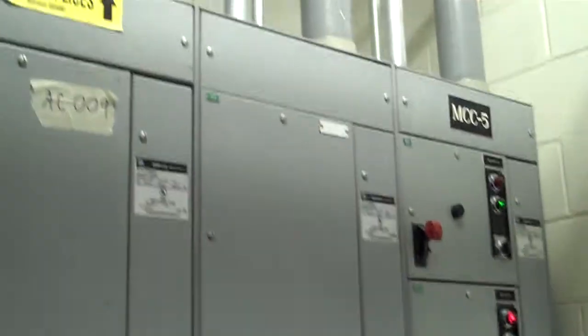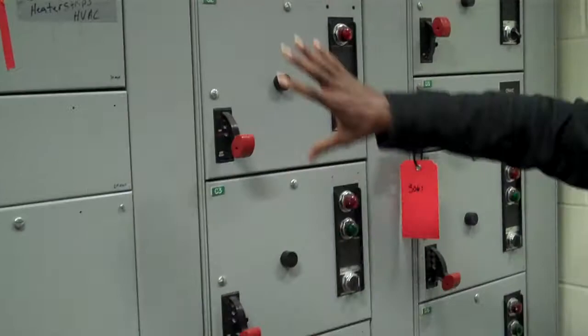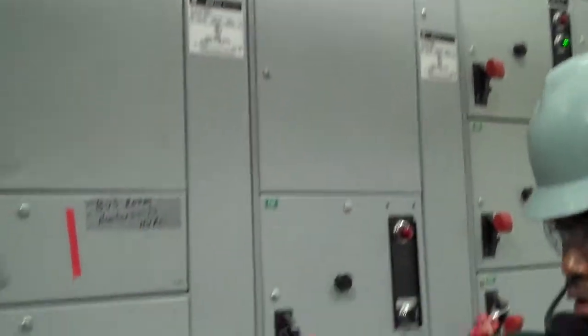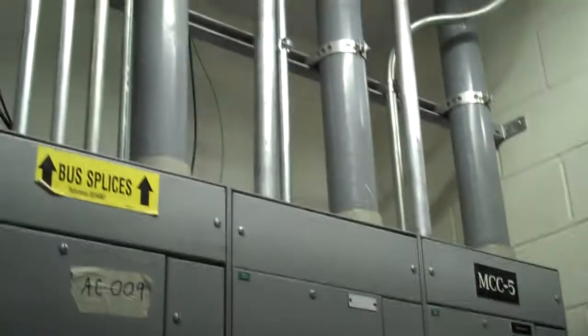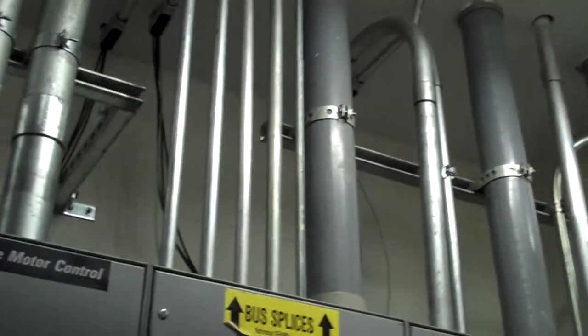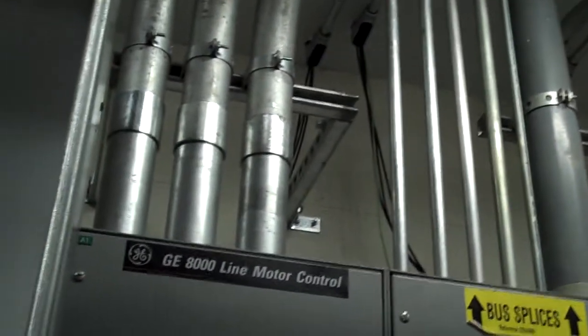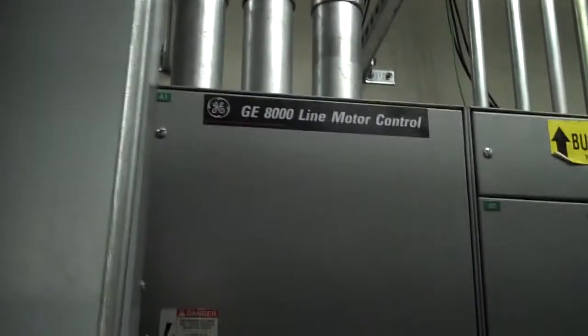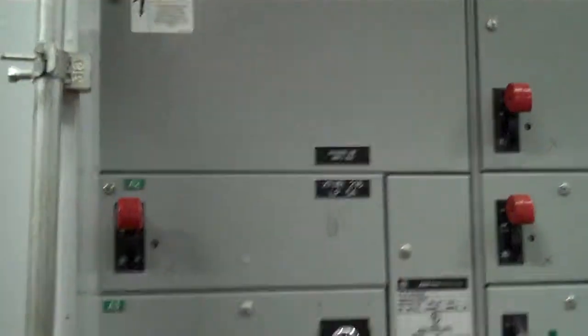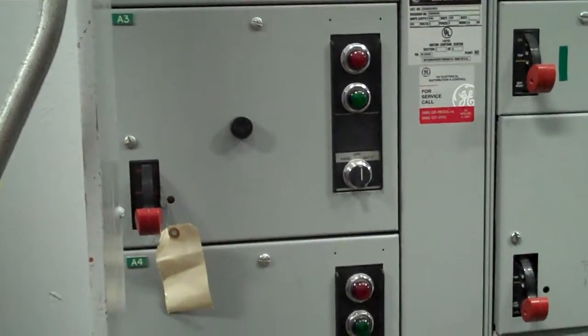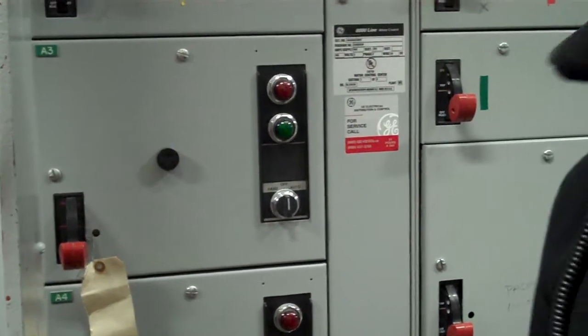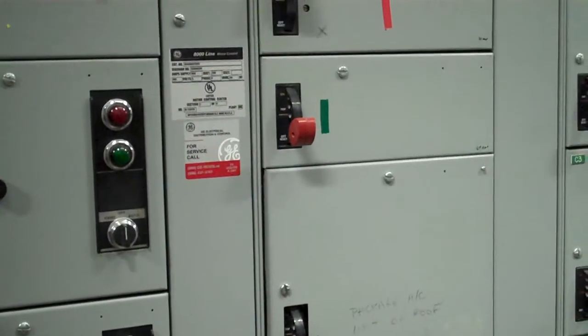But as you can see, it has individual breakers for each piece of equipment. And these are very, very important. These are scattered all throughout the plant, because knowing where we're having a problem could help us determine if we're having a problem with the feeder, for instance. So knowing what's on those motor control centers also helps. We're going to head that way.